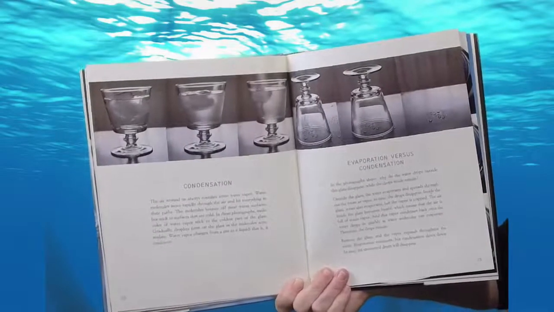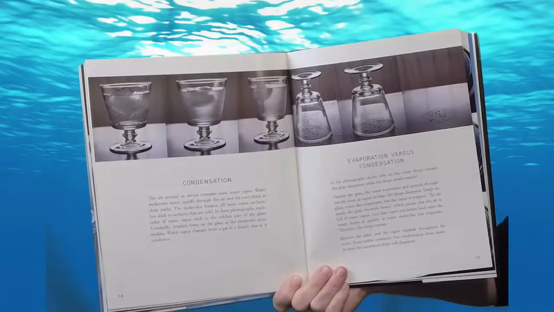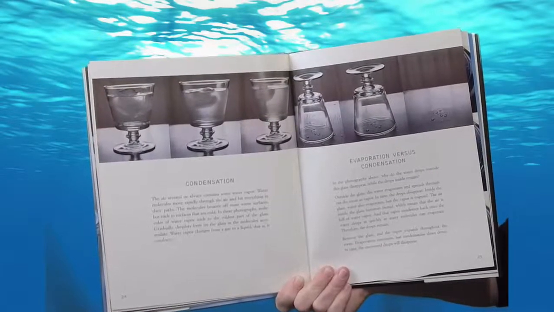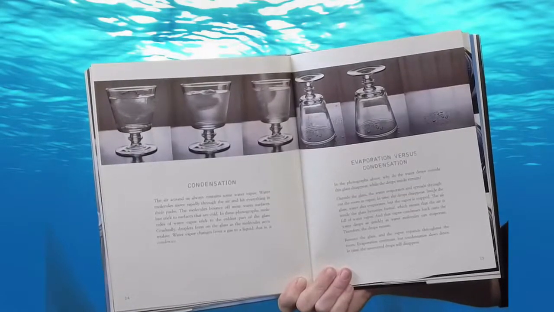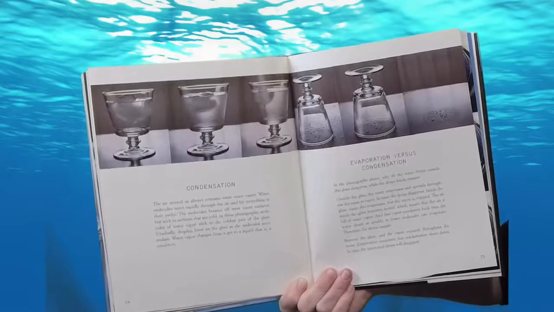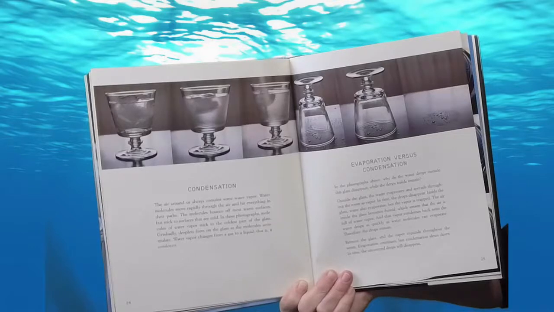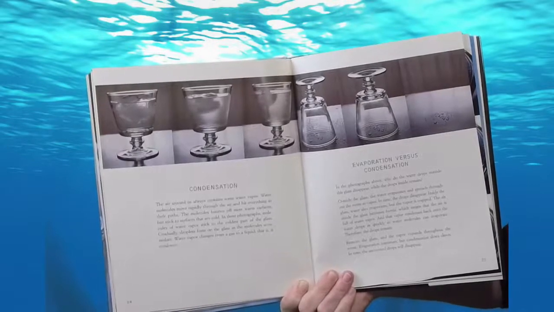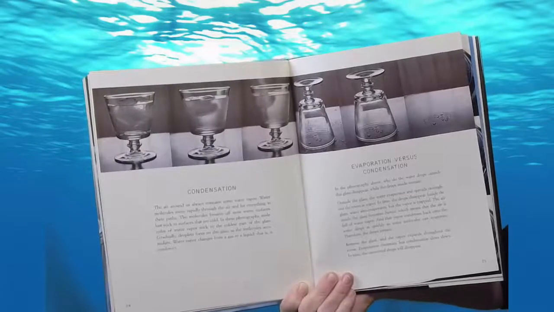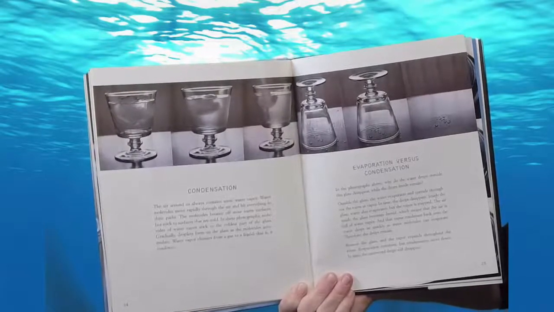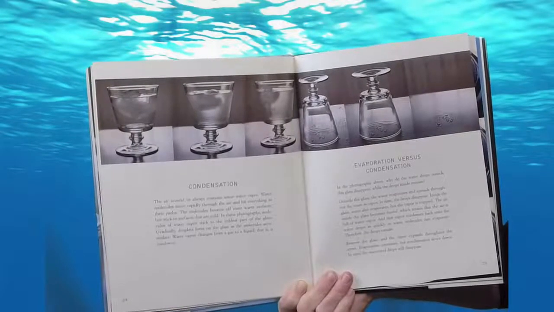Condensation. The air around us always contains some water vapor. Water molecules move rapidly through the air and hit everything in their paths. The molecules bounce off most warm surfaces, but stick to surfaces that are cold. In these photographs, molecules of water vapor stick to the coldest part of the glass. Gradually, droplets form on the glass as the molecules accumulate. Water vapor changes from a gas to a liquid, that is, it condenses.